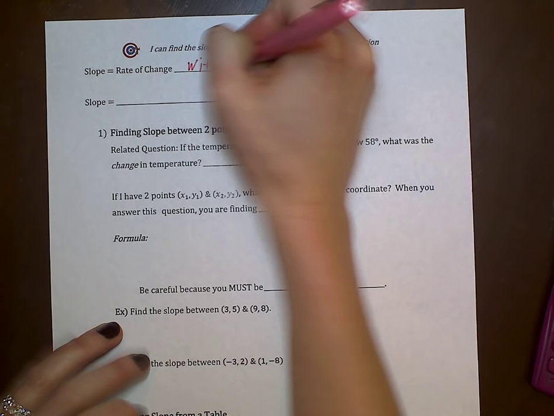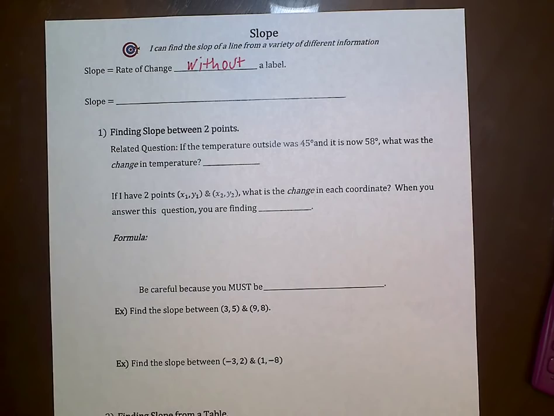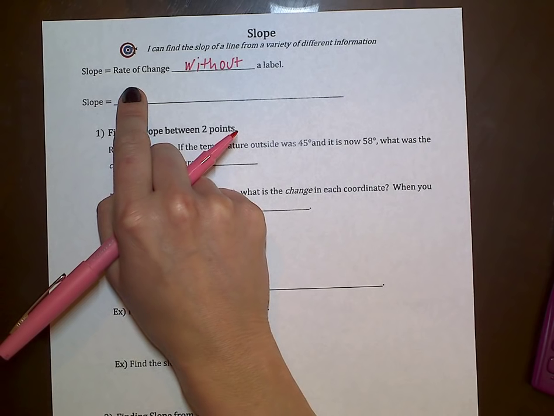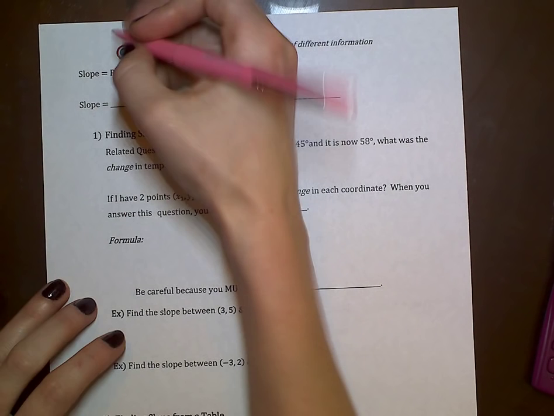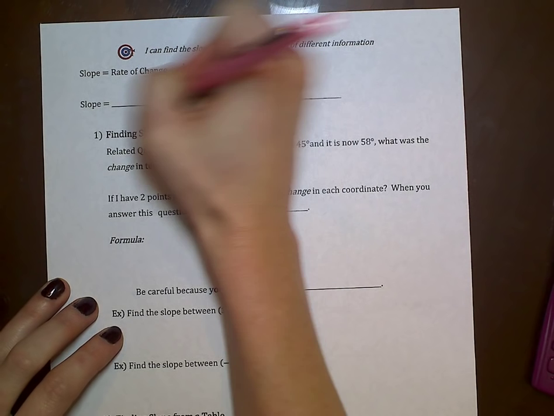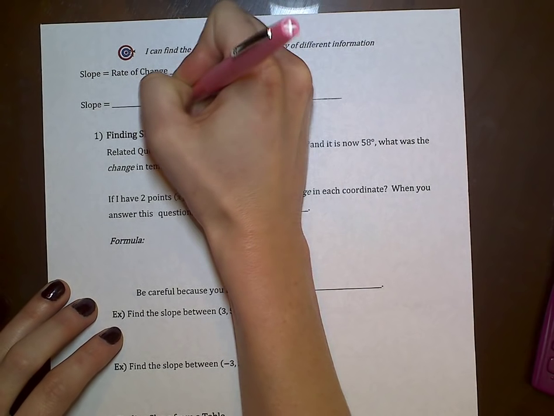So remember last time we did the cost of every ounce of oregano. So it was like 50 cents per ounce. So we had labels on our numbers. We had ounces, dollars, gallons, miles, all that. Slope is exactly that. It just doesn't have the label on it. So it's still talking about the change in y over the change in x.